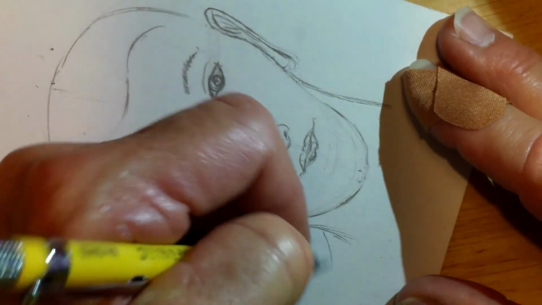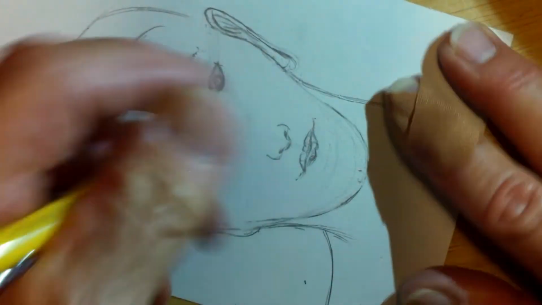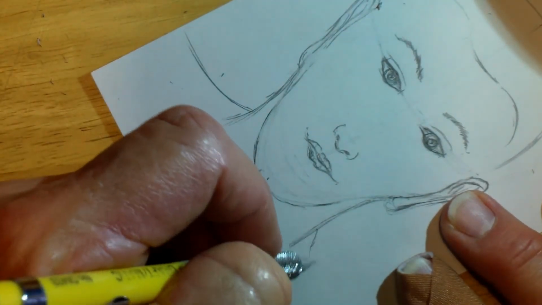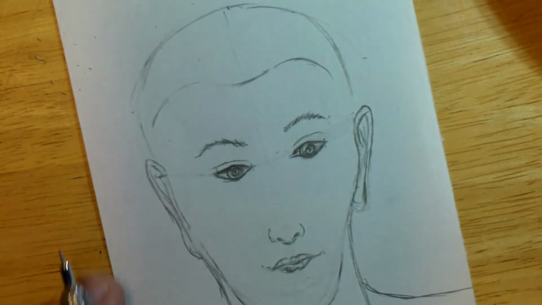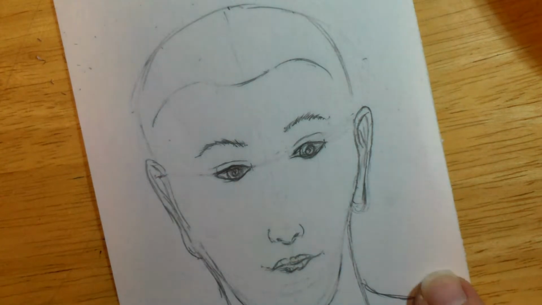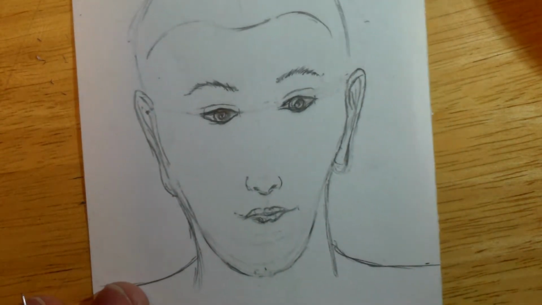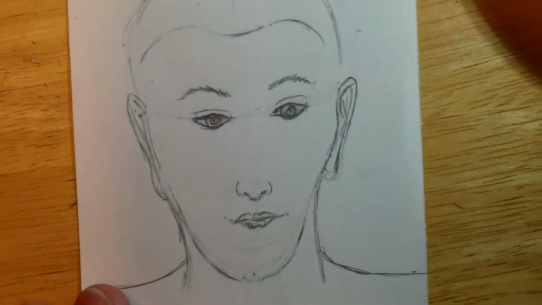And the shoulders, trapezoids, come out behind the neckline again. Make sure that you do not make a straight line and you do not see the shoulders.